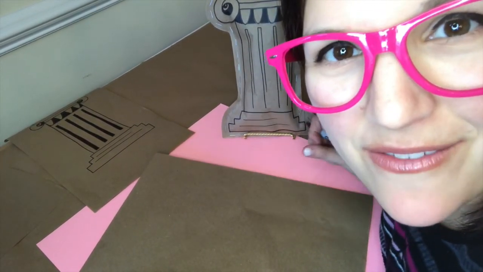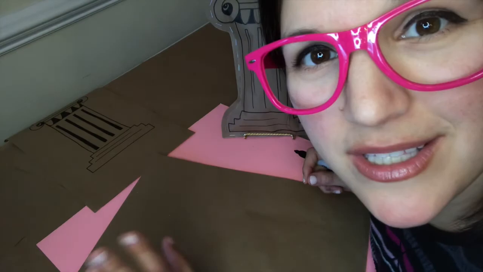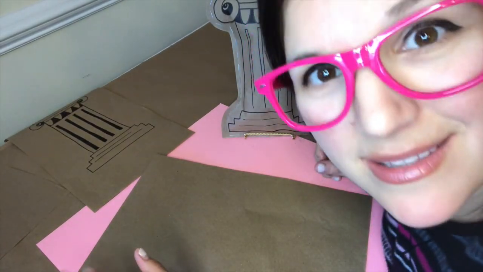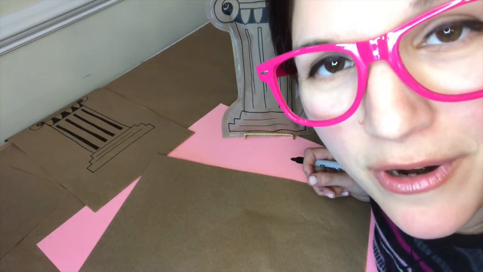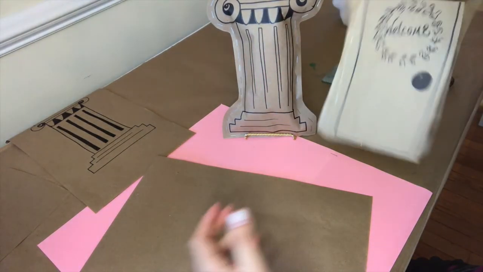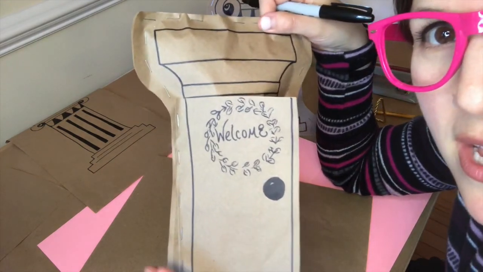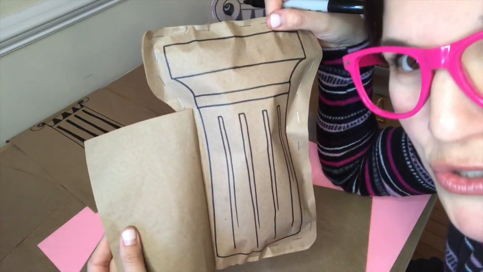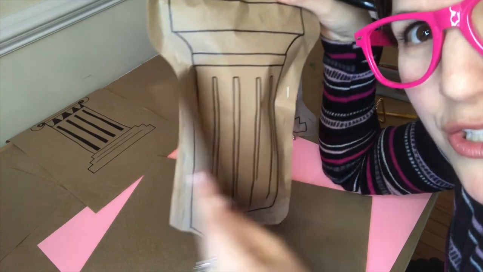Okay, once we have our Ionic column done, we're going to create our Doric column, which is a lot simpler. Obviously, Doric columns are very simple compared to Ionic columns. So let's look at our Doric column here. Okay, it has a door on it because it's a Doric column. To help you remember, it's Doric.